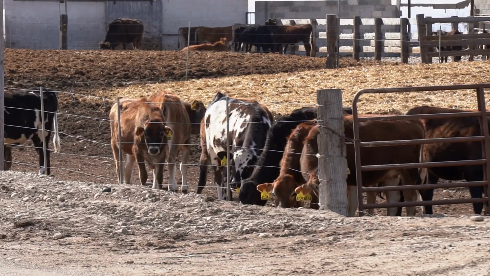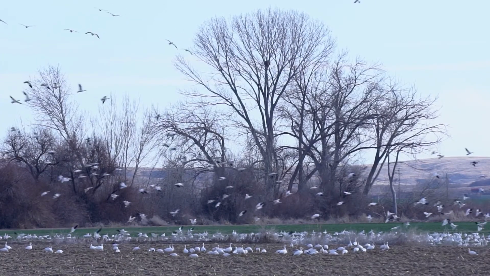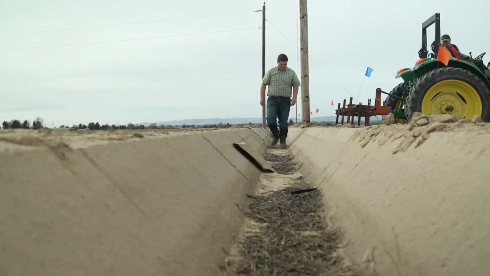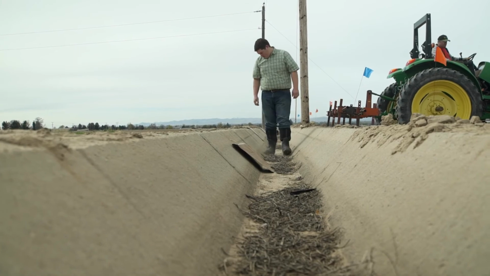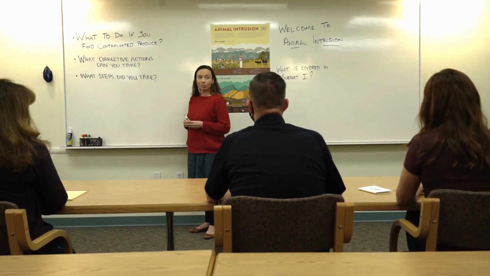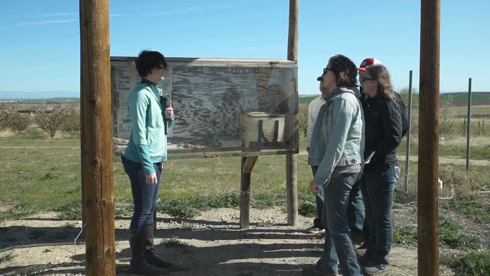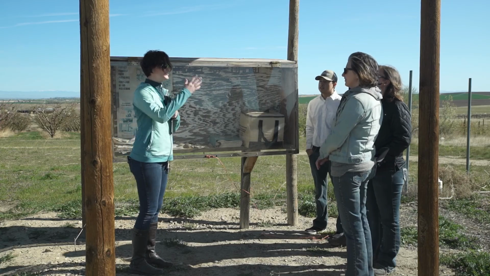Domesticated and wild animals can contaminate produce because they can harbor human pathogens. Evaluating and assessing your operation to determine risks that may be present due to animal intrusion and knowing how to address the risks will help you to minimize the impact to your produce. In addition, training employees to recognize, report, and not harvest contaminated produce in your operation will help you better identify animal intrusion activity and protect your produce.